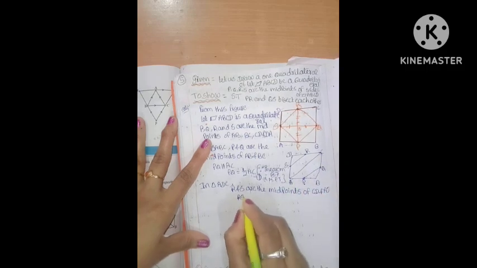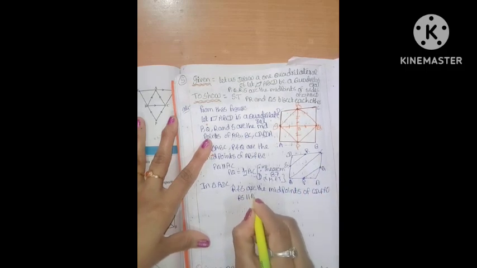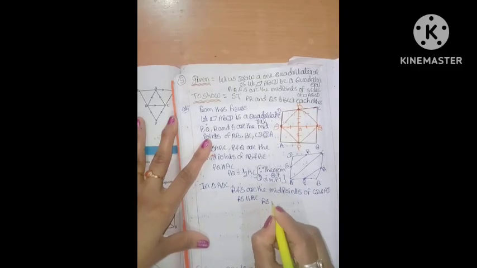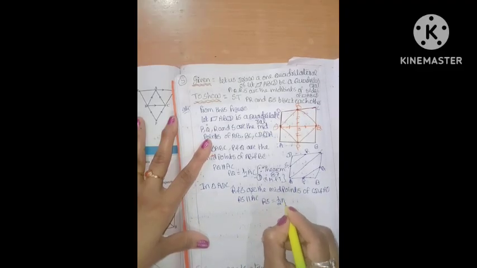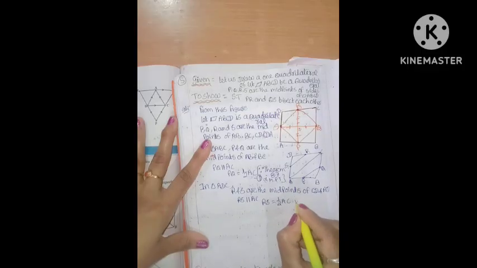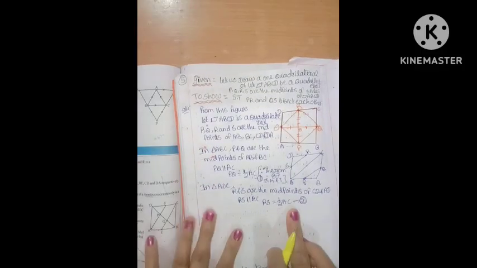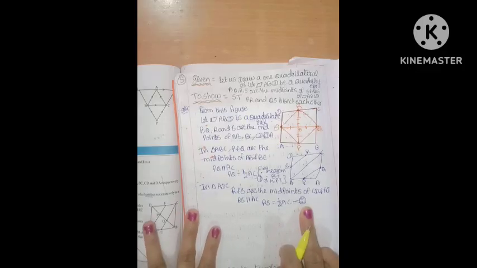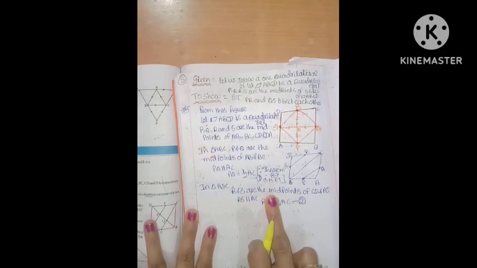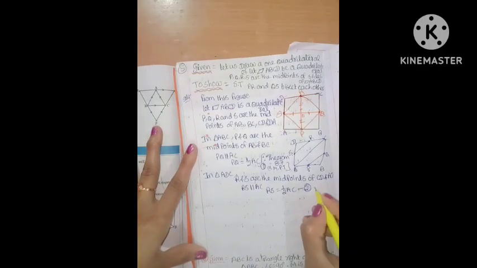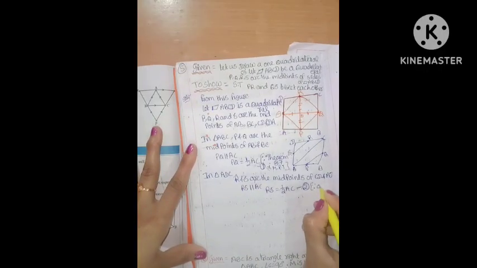So RS is parallel to AC, and RS is equal to half of AC. This is equation number 2, since by using the same above theorem.